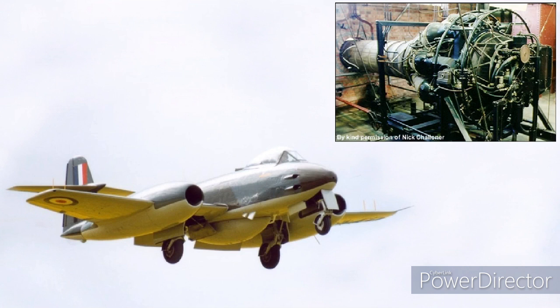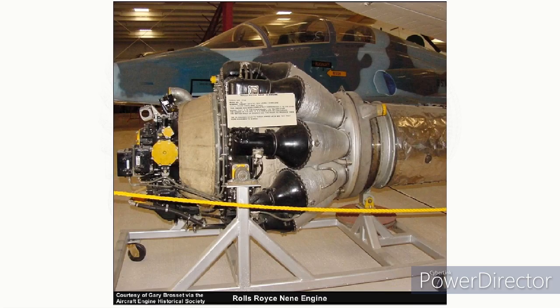Later versions of the engine, capable of 3,600 pounds of thrust, were used to power the Gloucester Meteor F8, like the one shown here, flying at an open day at Royal Air Force Kemble in the year 2000. During a visit to the United States in early 1944, the leader of the Rolls-Royce design team found that General Electric were developing engines capable of producing up to 4,000 pounds of thrust.